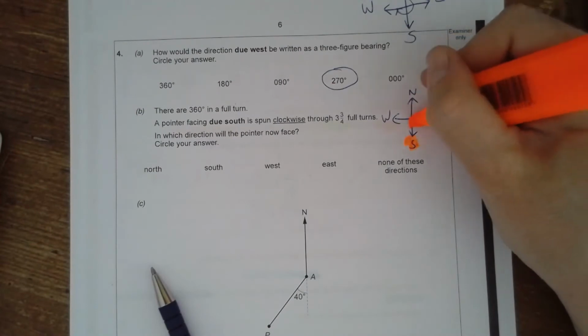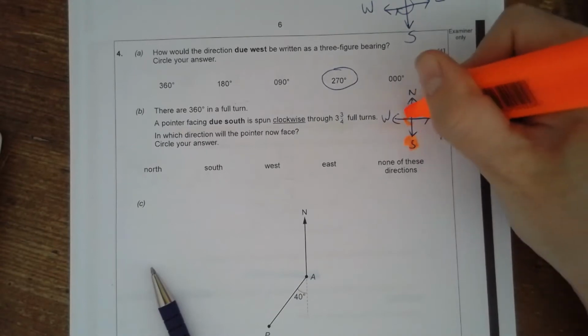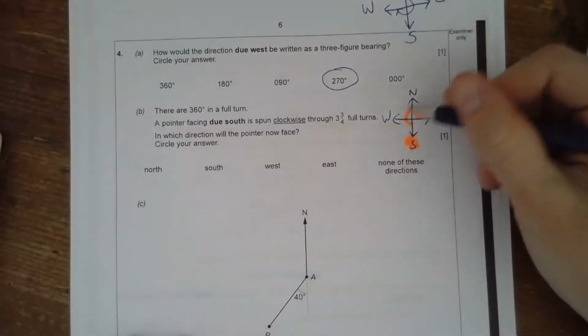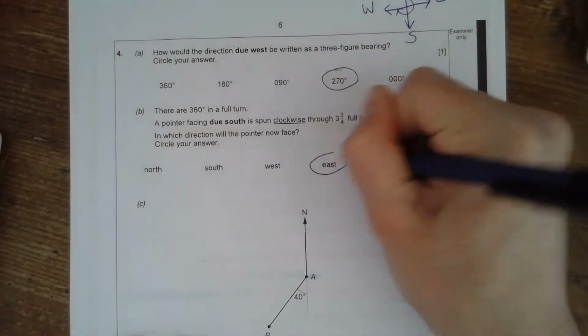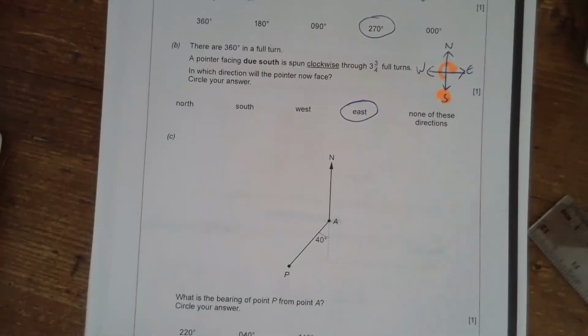We do 1, 2, 3 full turns back to facing south, and then 3/4 of a turn. So 1/4, 2/4, 3/4. We're back to facing east. Okay, so the full 3 turns would do back at south, and then the 3/4 would take me to east. There.